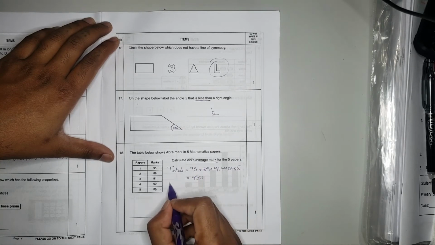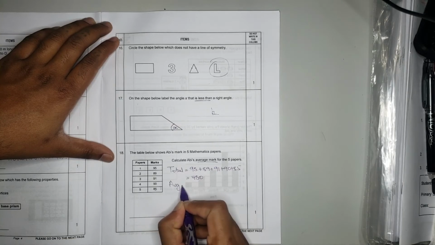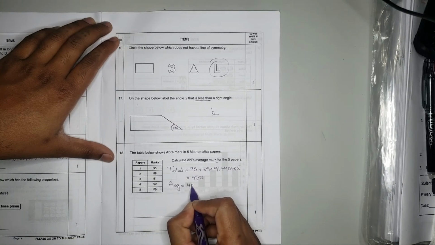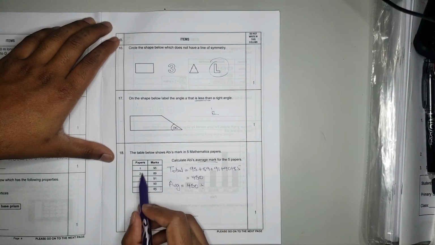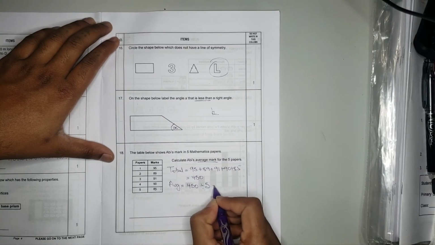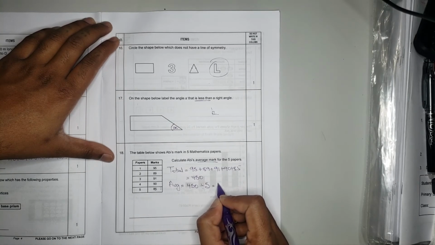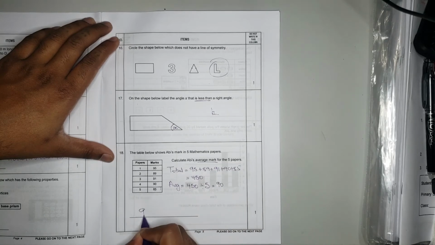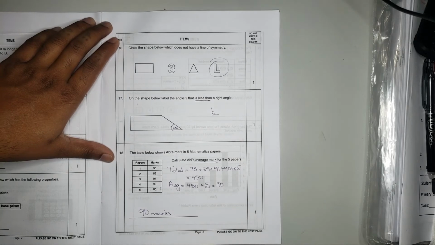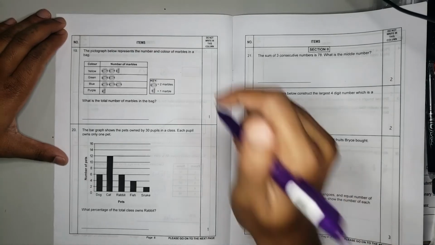To calculate the average now, we take the total, which is 450, and divide by the number of numbers, which is 5. So therefore it will be 90 marks. So 90 marks is the average mark.